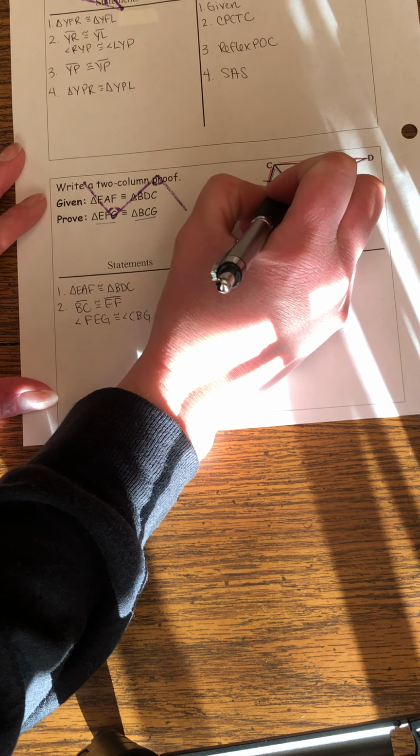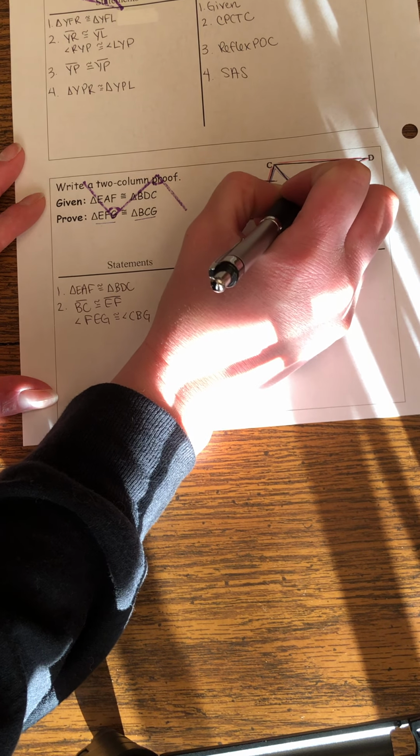Well, nothing else is shared entirely by the red triangle, but the pair of blue triangles have a pair of vertical angles formed by those 2 segments intersecting.